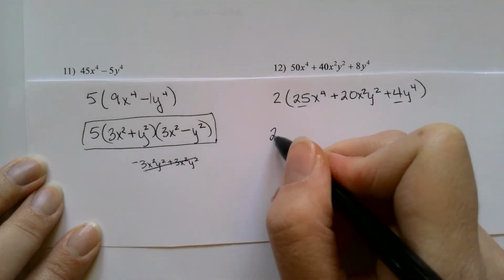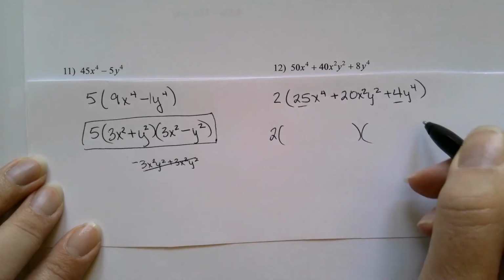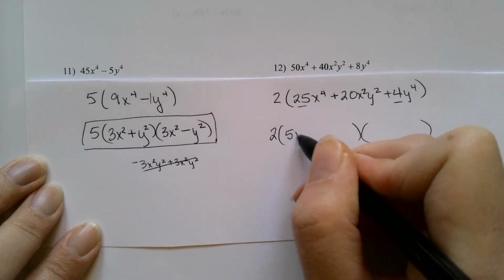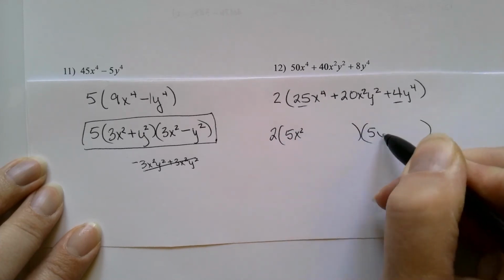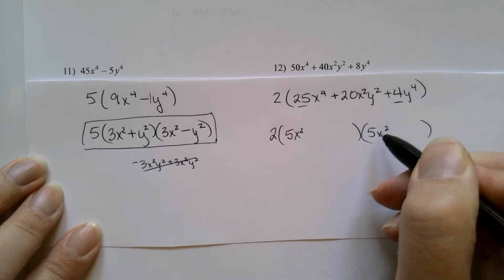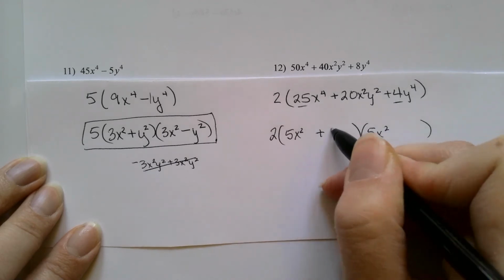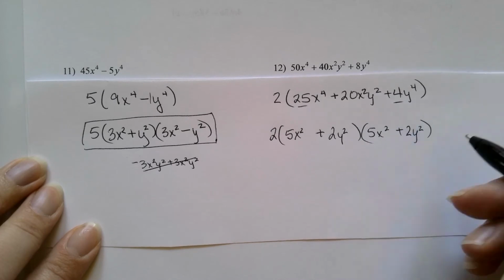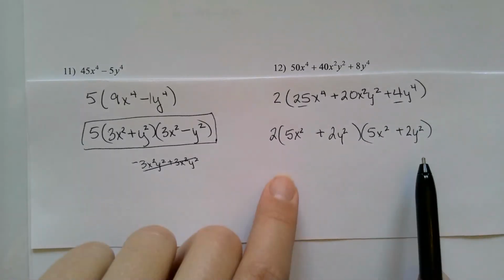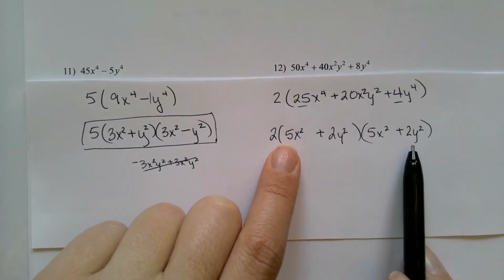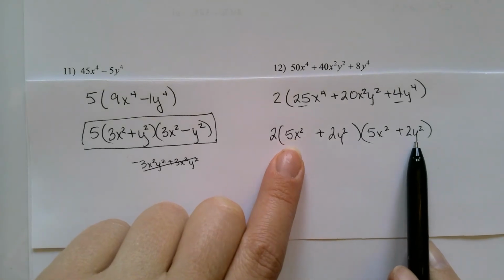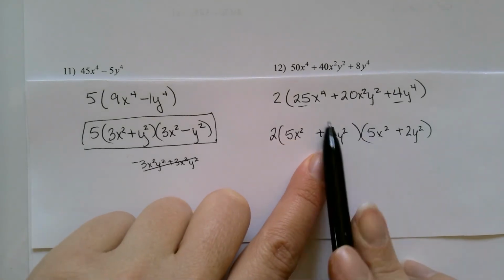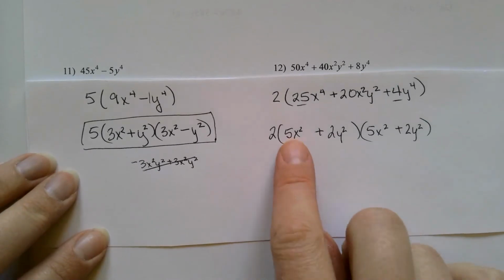So here's my 2, and I'm going to break this down, and I'm leaving this as a 5x squared and 5x squared. And then the last one would be plus 2y squared and a plus 2y squared. Okay, so let's double check that. It seems like everything's working. The outside is a 10x squared y squared, and the inside is another 10, so I get my 20. I'm double checking since I have higher powers.